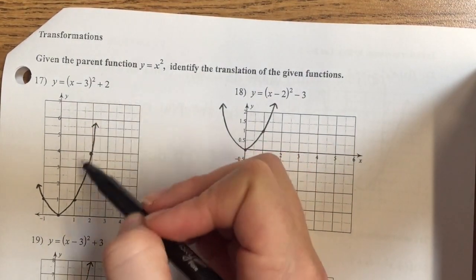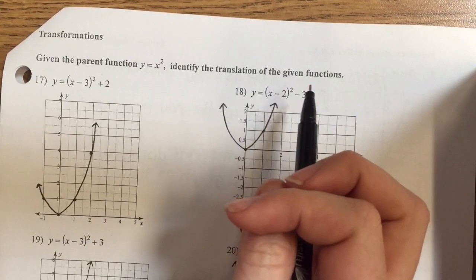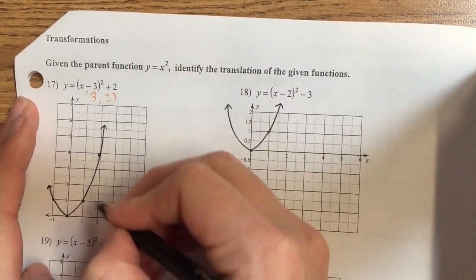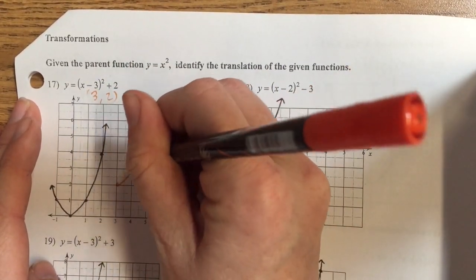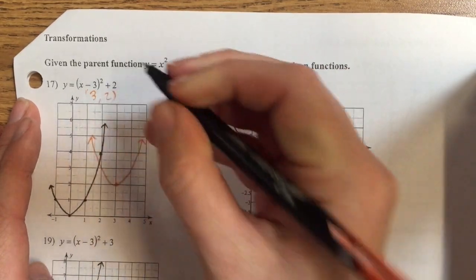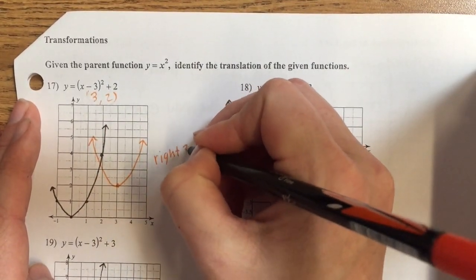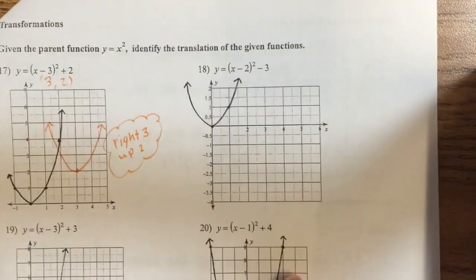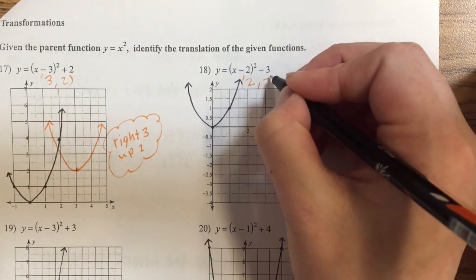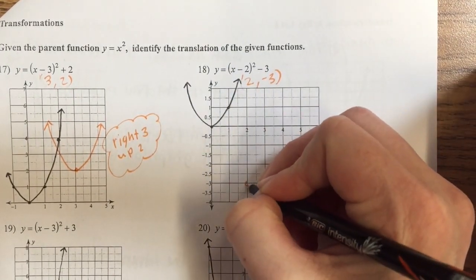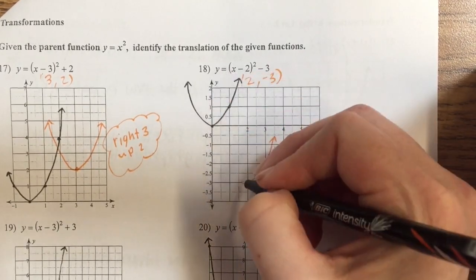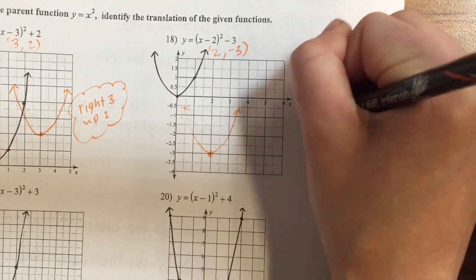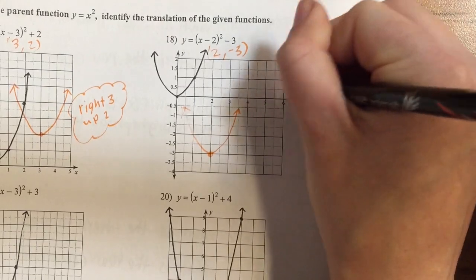Transformations. Given the parent function, which is this one, identify the translation of the given function. So my vertex would be 3, 2, and it would open up, which means it went right 3, up 2 as my transformation. On this one, it would be positive 2, negative 3. It would open up as well because it's positive. So I would say right 2, down 3.